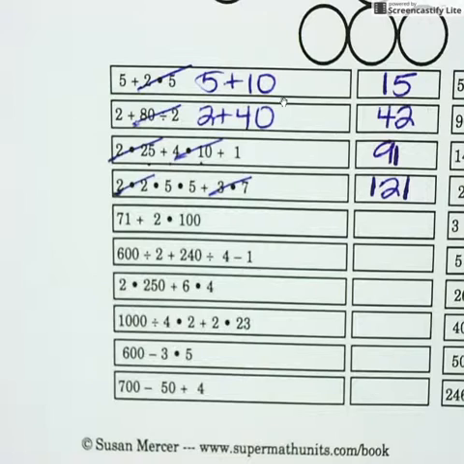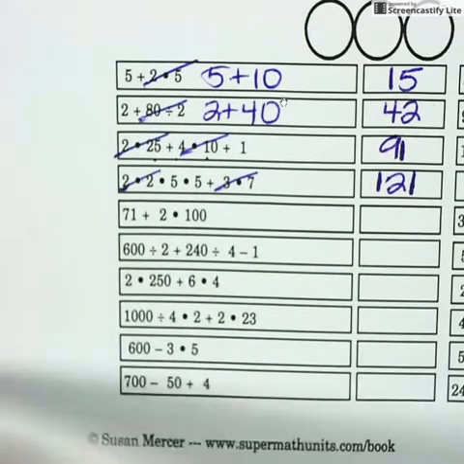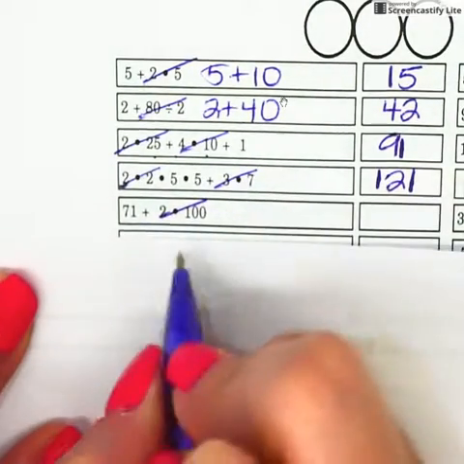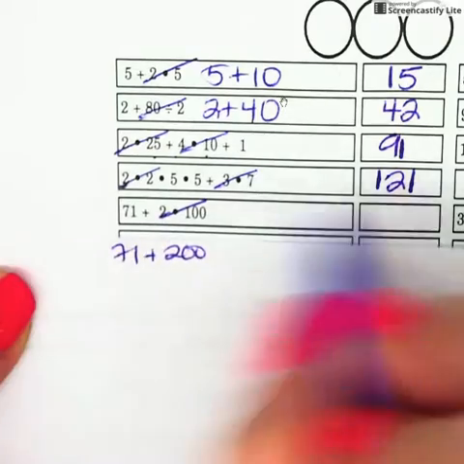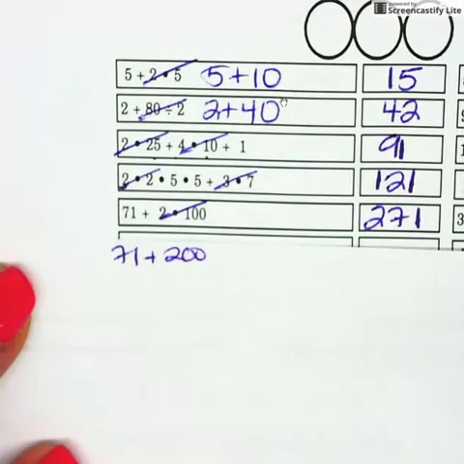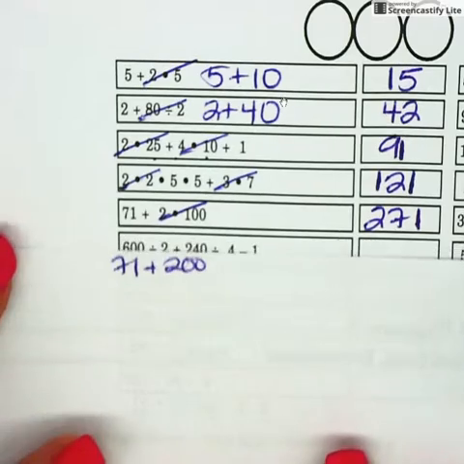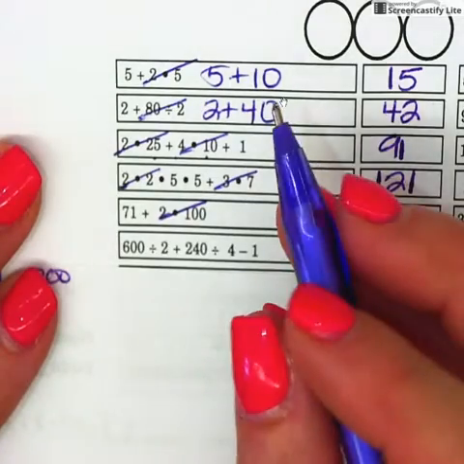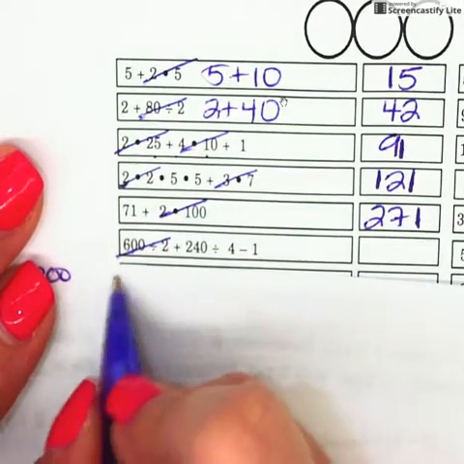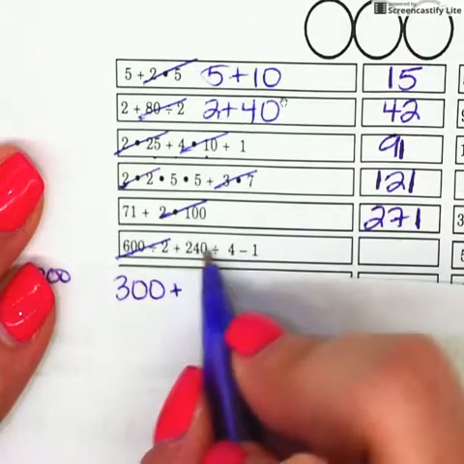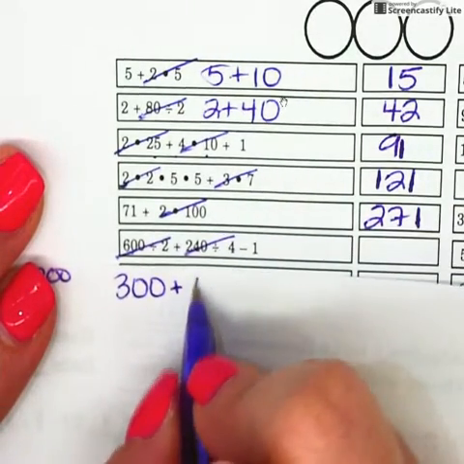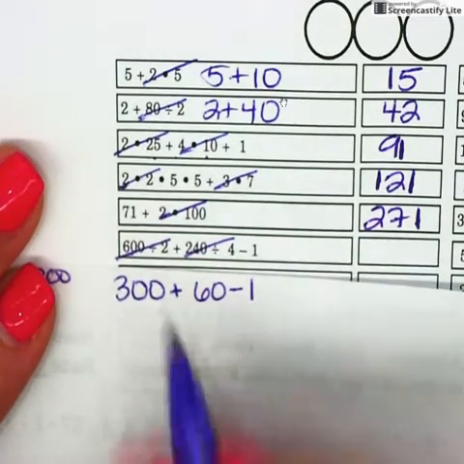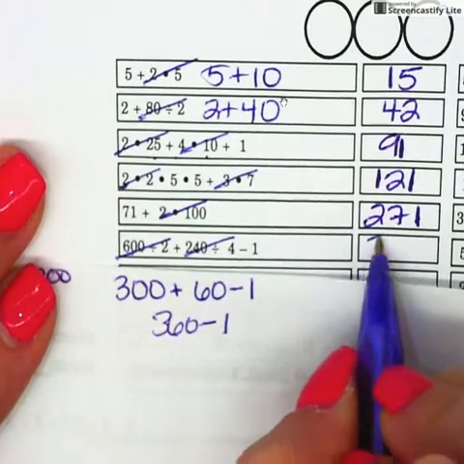Okay, so for instance, on the next one that we have here, we're going to start by doing 2 times 100, which gives me 200, and 200 plus 71 is going to give me 271. Order of operations on the next one, I'm going to start with 600 divided by 2, which gives me 300. 240 divided by 4 is going to give me 60. 300 plus 60 is 360. Minus 1 is 359.